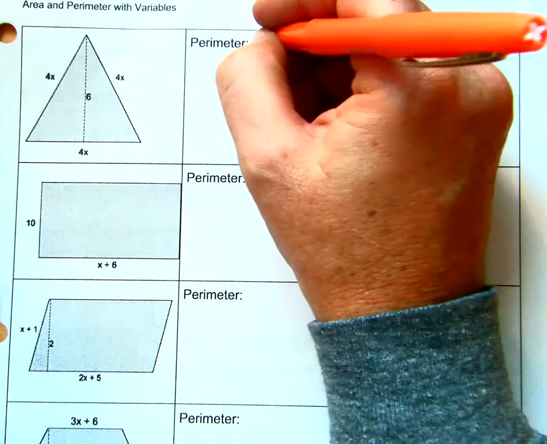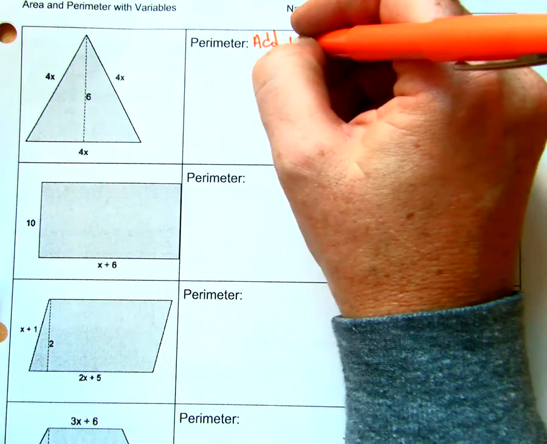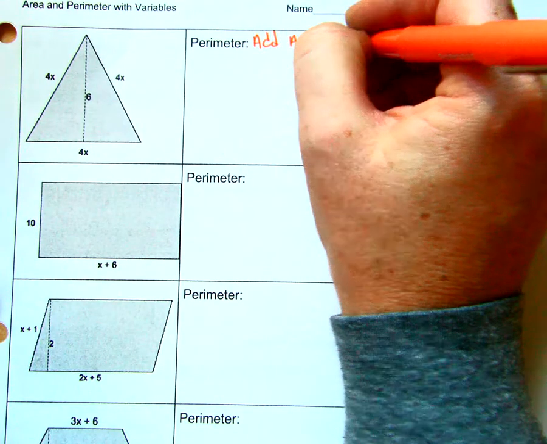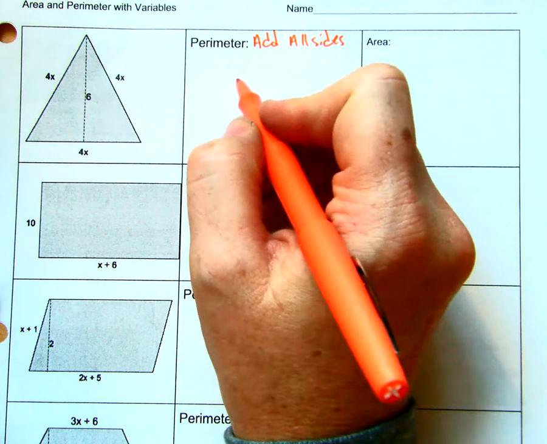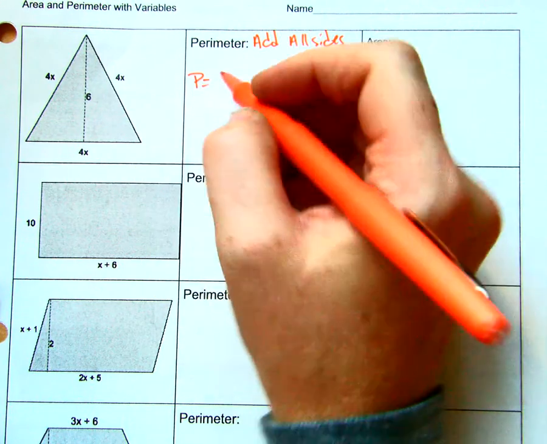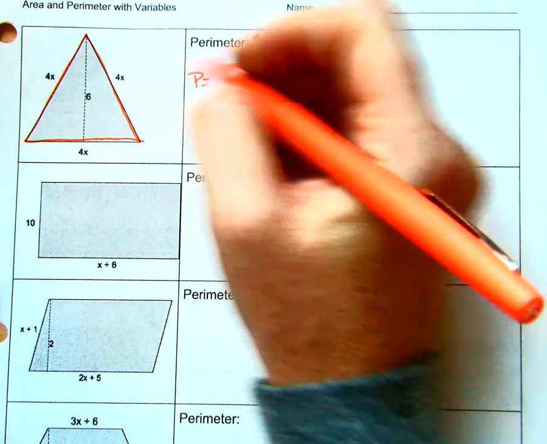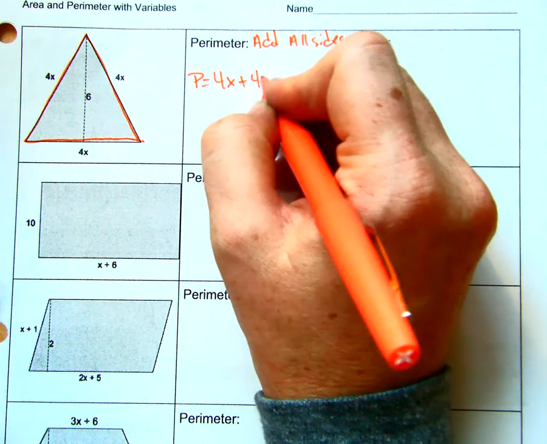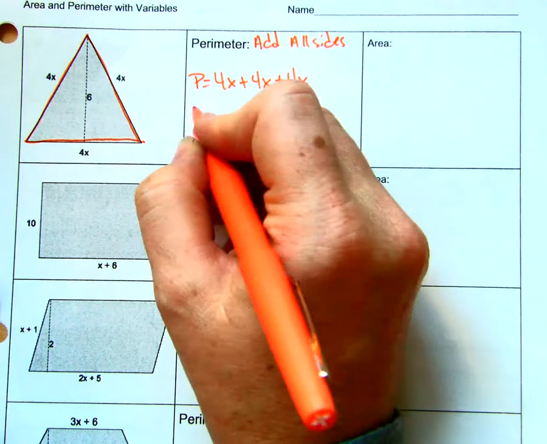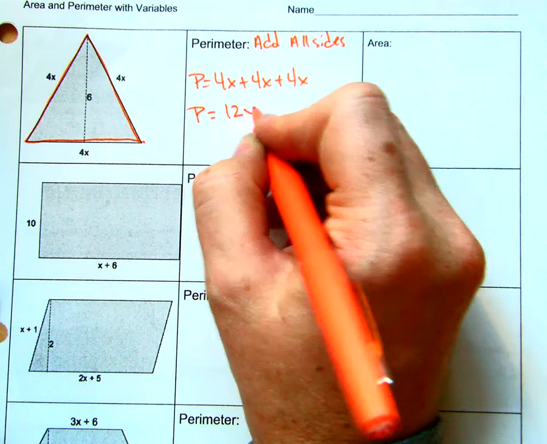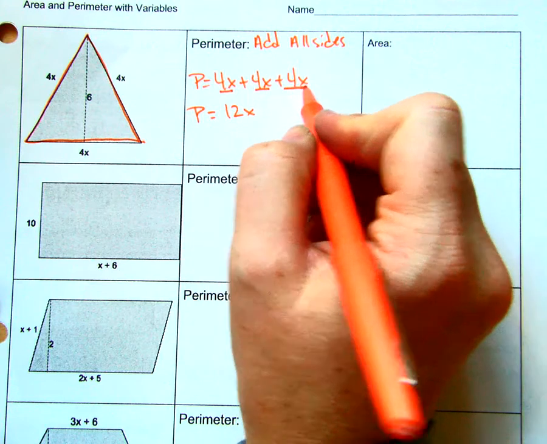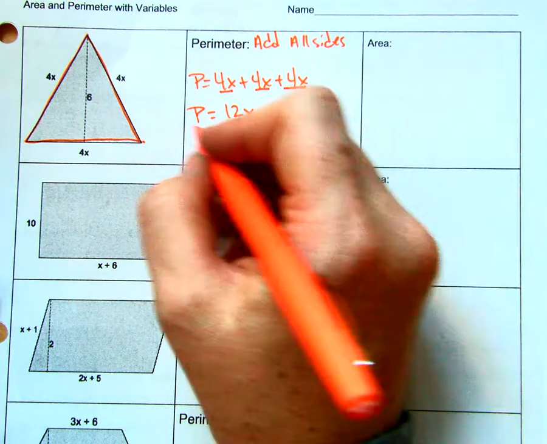And we know how to find perimeter. To find perimeter, we can just add all the sides up. Right, so that means that in this case, we would just be adding 4x plus 4x plus 4x. And because these are like terms, that means I'm just going to do 4 plus 4 plus 4, add the coefficients, and I get 12x.